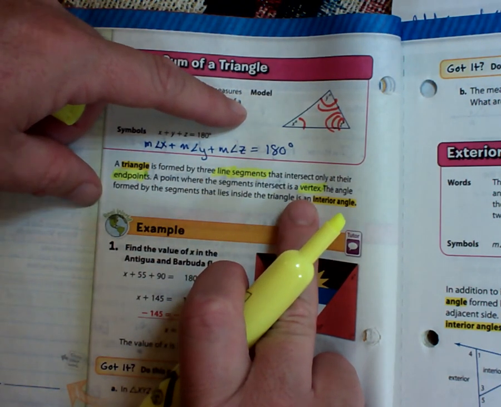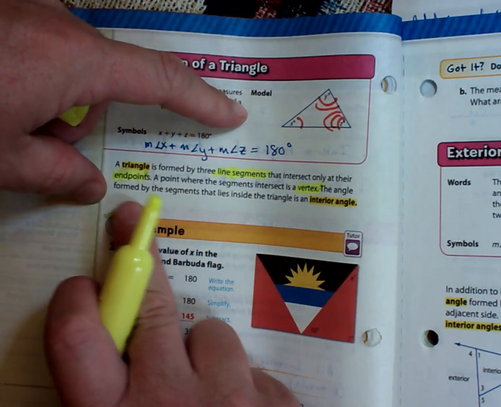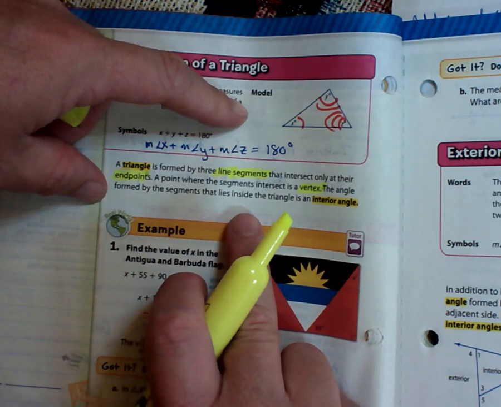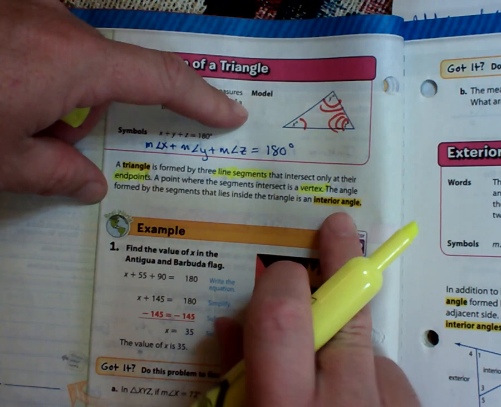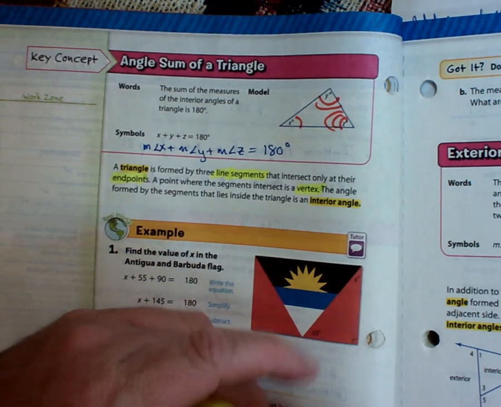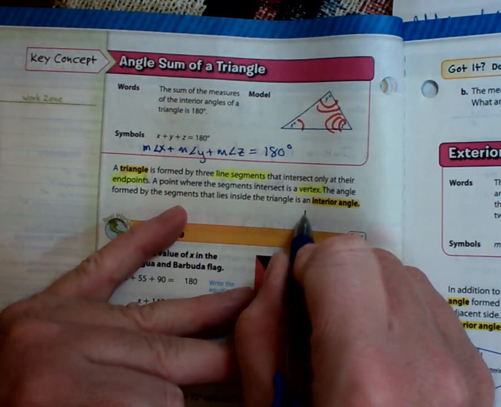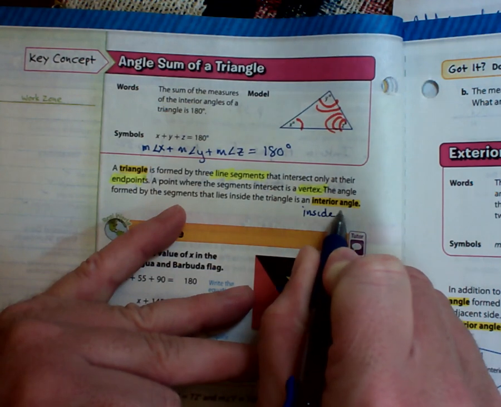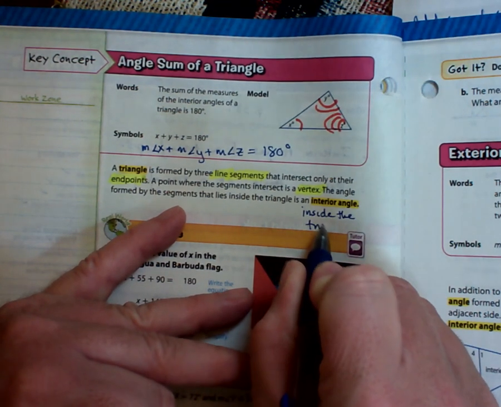Highlight that. This is great vocabulary. The angle formed by the segments that lies inside the triangle is an interior angle. Why is it interior? Because it's inside the triangle.